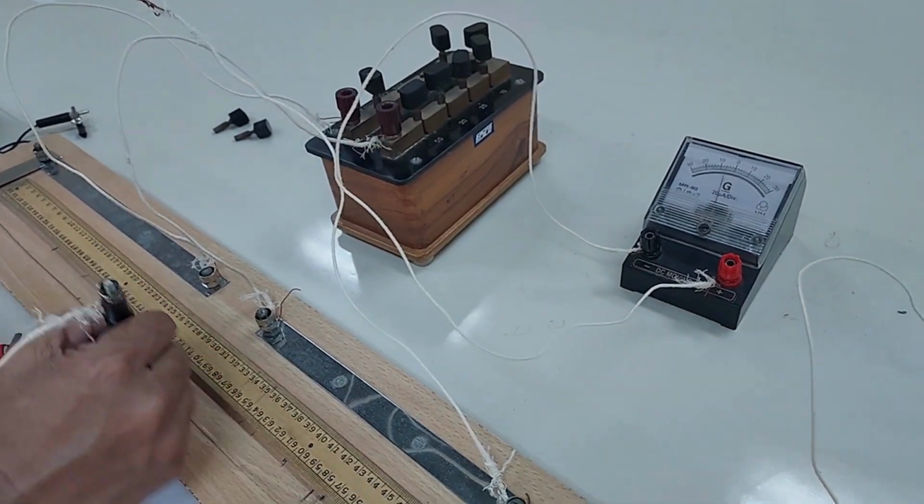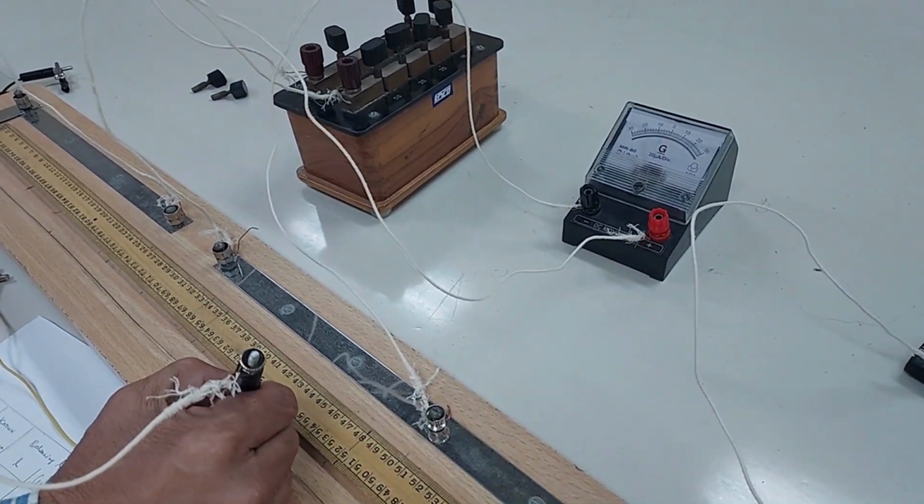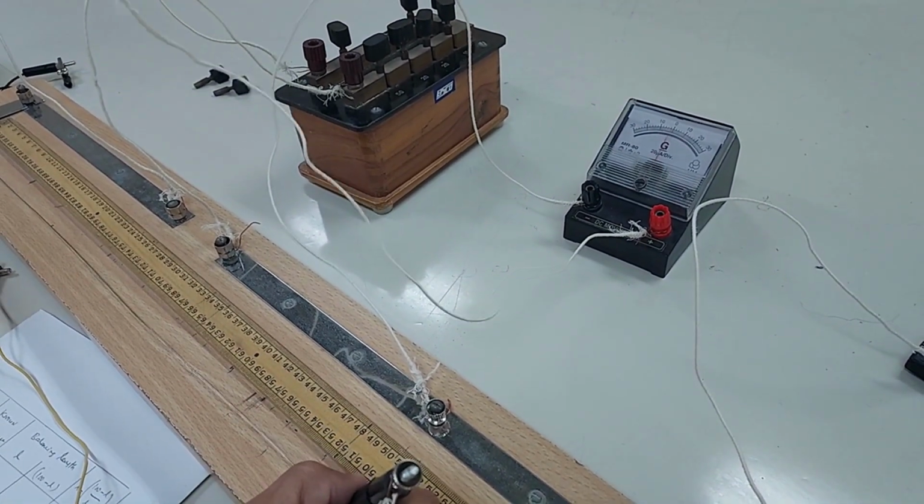Here I am keeping, left side deflection. Here I am touching, left side deflection. Again deflection is there.